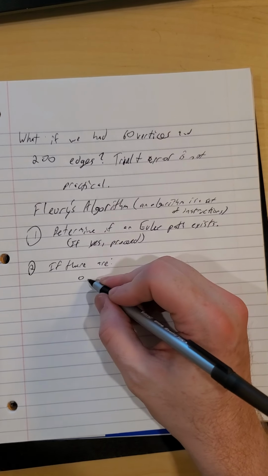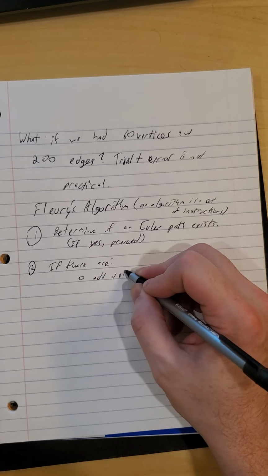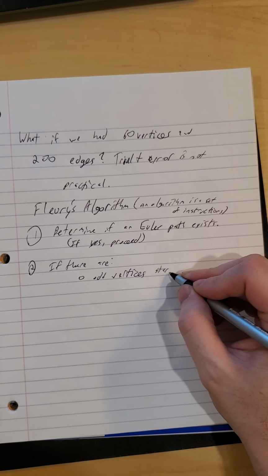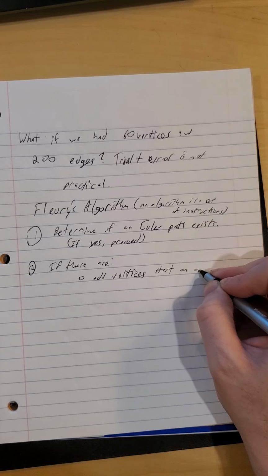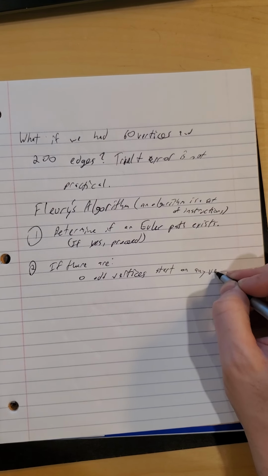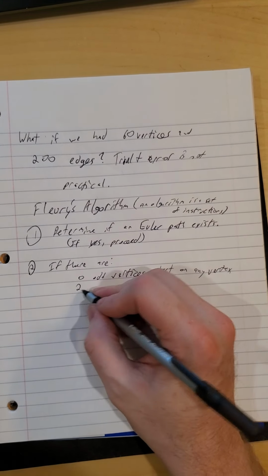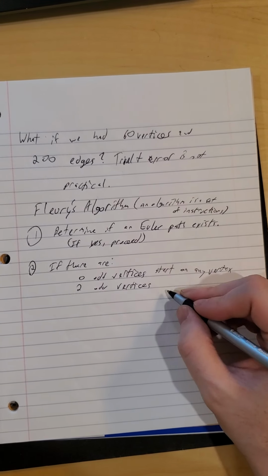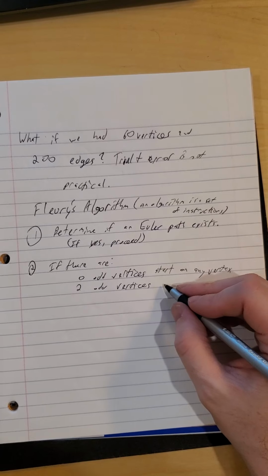If there are 0 odd vertices, start anywhere. Two odd vertices, start on odd.